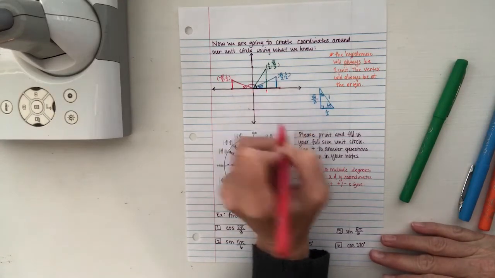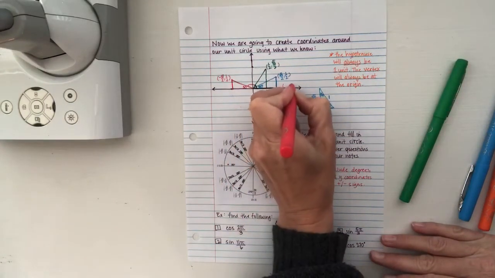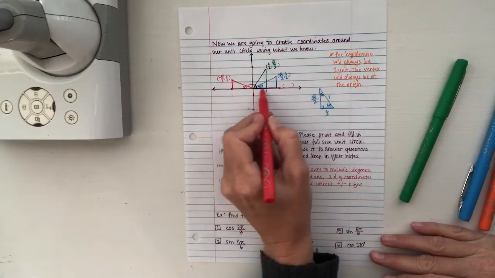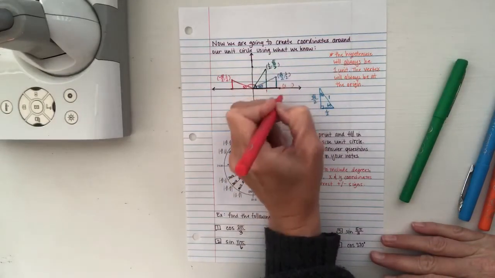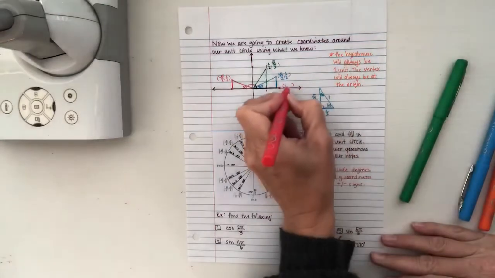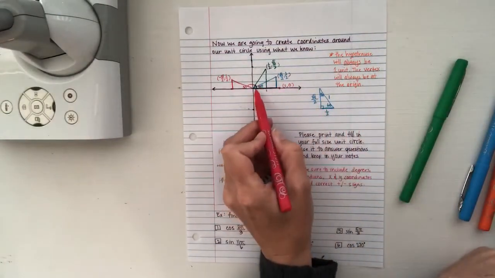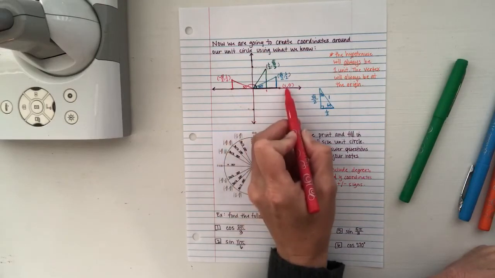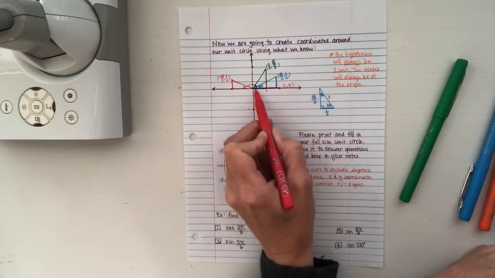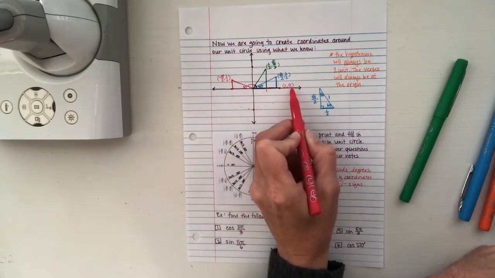Well, it's 1, isn't it? So what does that make this coordinate here? Well, I know I went out on the x-axis 1 unit, and I haven't moved up or down because I'm on the x-axis. So I'm at 1, 0. That means that cosine of 0 degrees is equal to 1, and sine of 0 degrees is equal to 0. And you can verify that in your calculator right now.